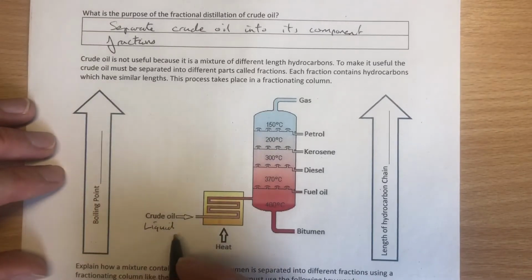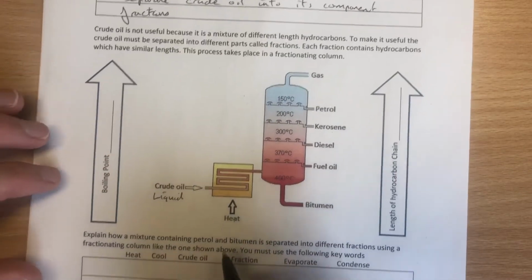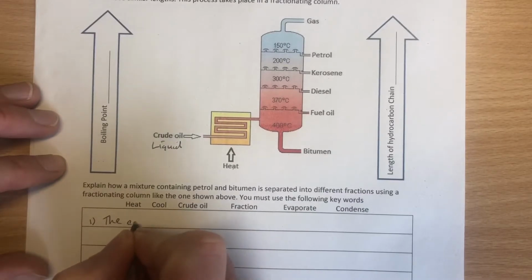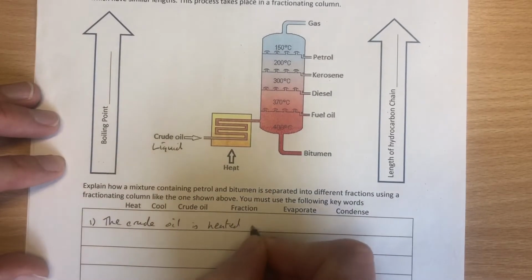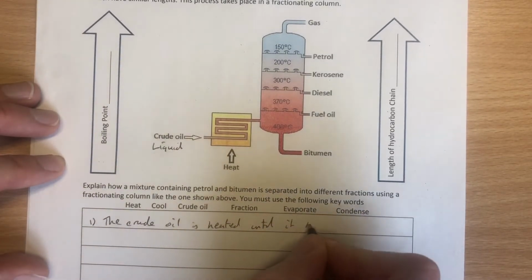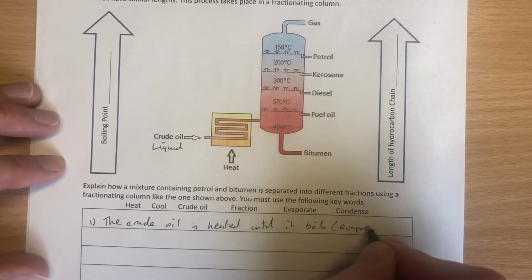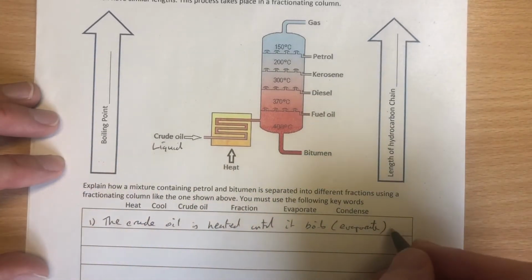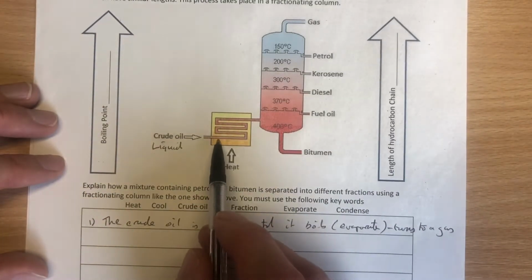So the crude oil liquid goes in there. How it works, it's heated to start with. The crude oil is heated until it boils. Okay, so down the bottom here, we're going to put an explanation about how this works. That's going to be our first point. The crude oil is heated until it boils. I've said use the word evaporate here, but I think boiling is probably better, but I'll put evaporate in bracket if you like. In other words, it turns to a gas. The crude oil is heated until it boils, evaporates, turns to a gas.